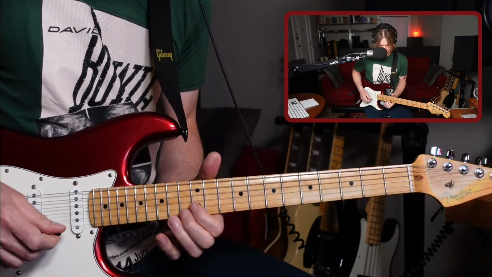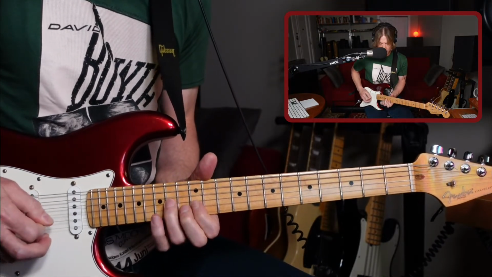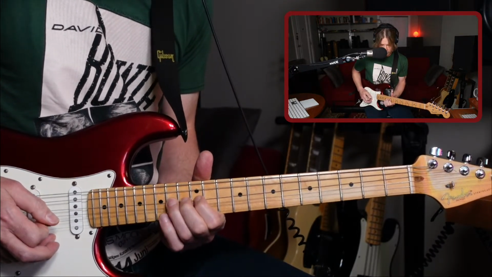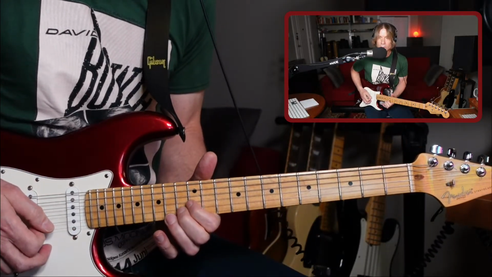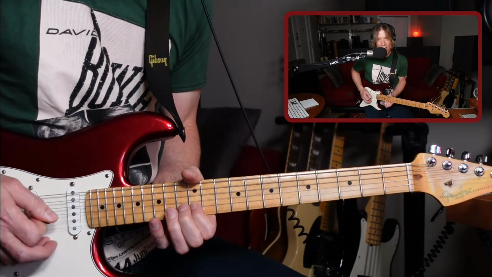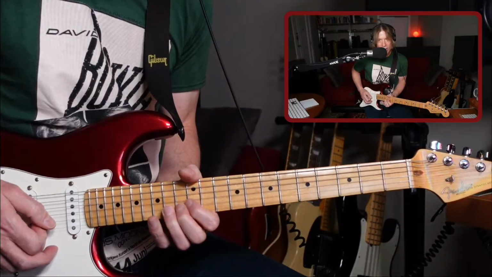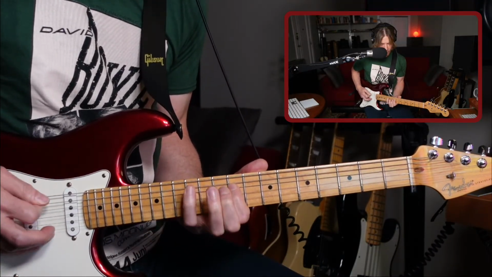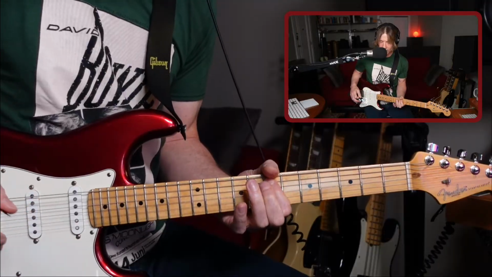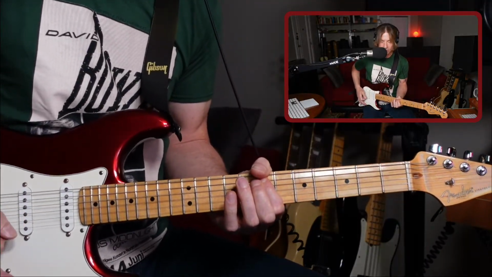Why are people afraid of this note? It's like my favorite. Here's the E minor scale. I'm gonna play this note. I call it the Randy Rhoads note.